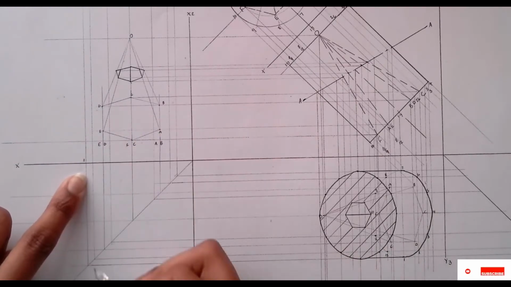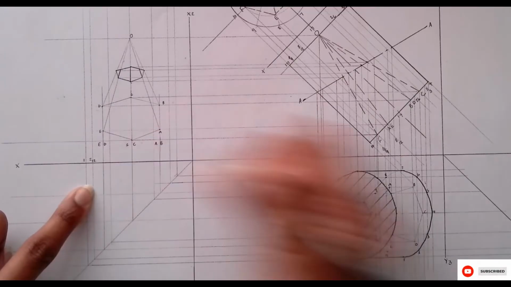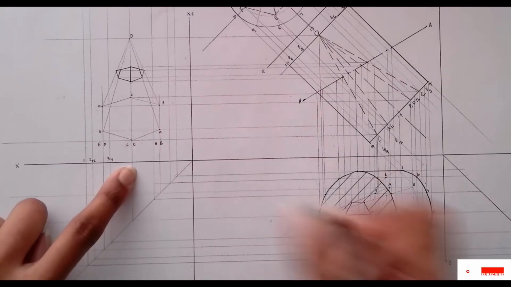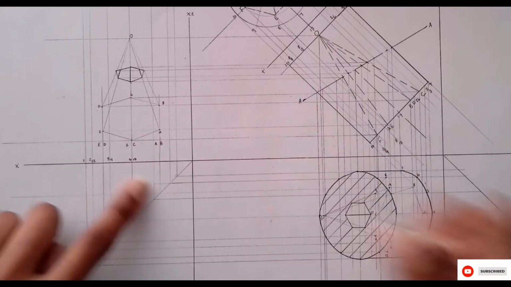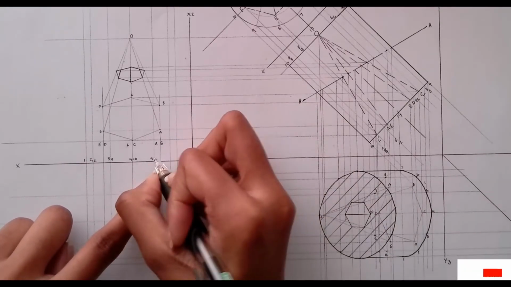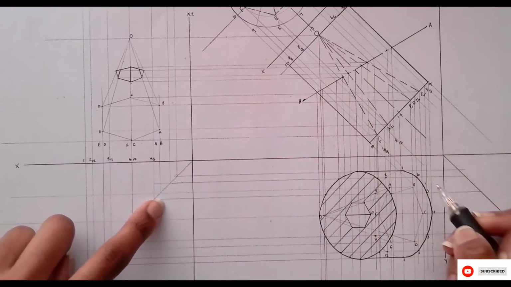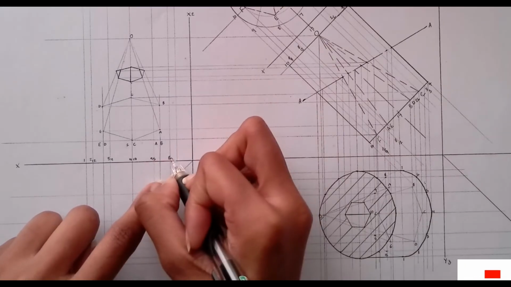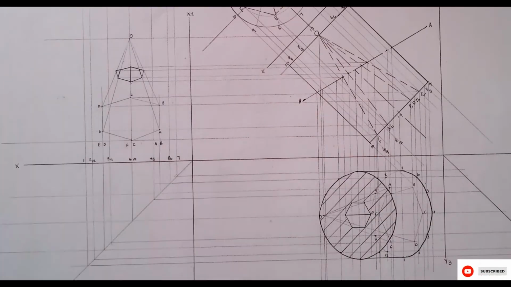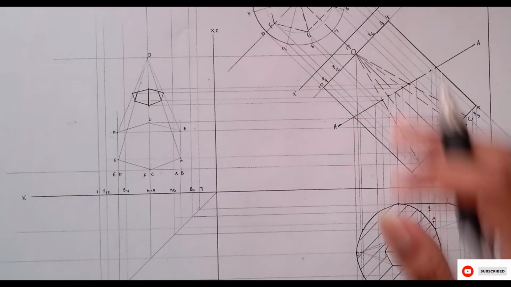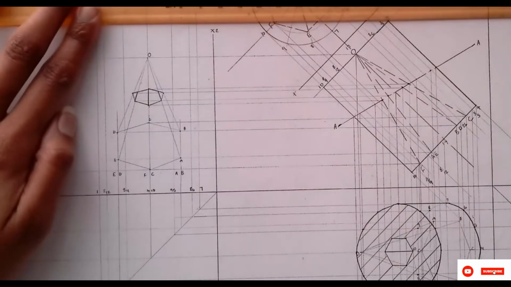This is 1. This is 2 and 12. This is 3 and 11. This is 4 and 10. This is 9 and 5. Then this is my 8, 6, then 7. Just so I know when I join them up there. So now that I have that, I'm going to start projecting.